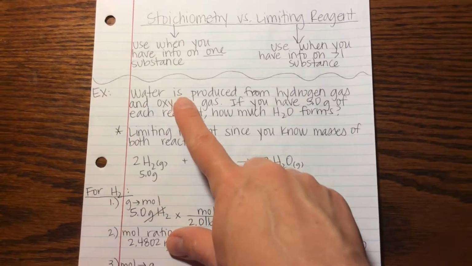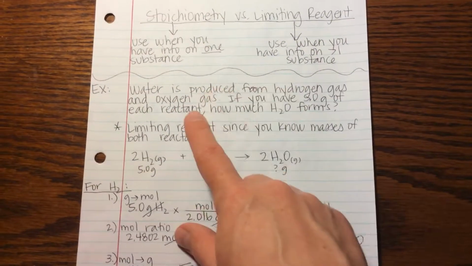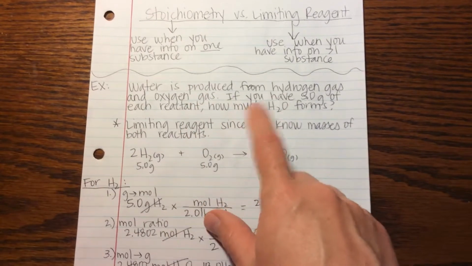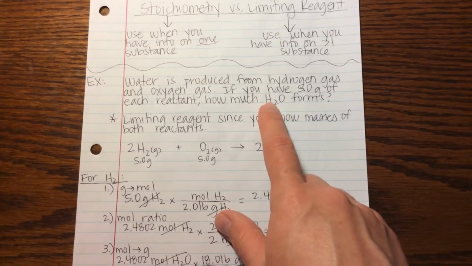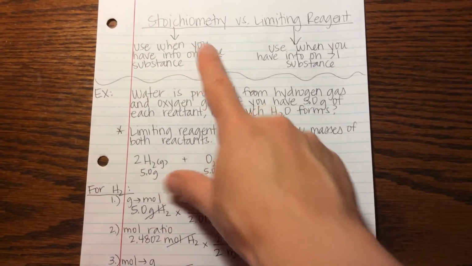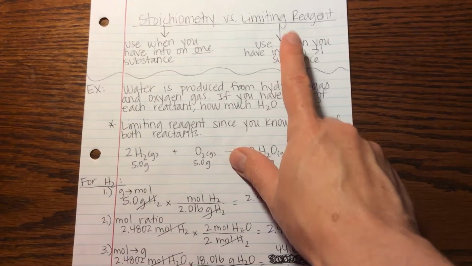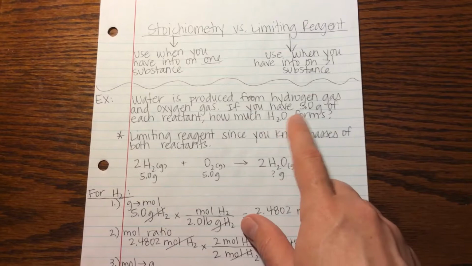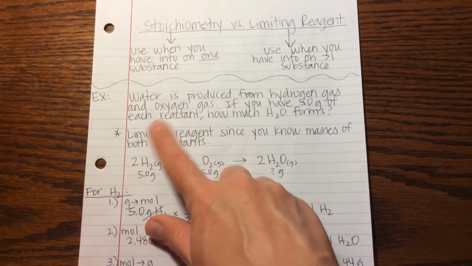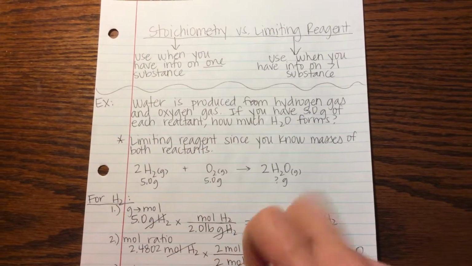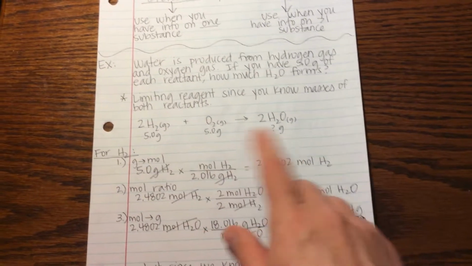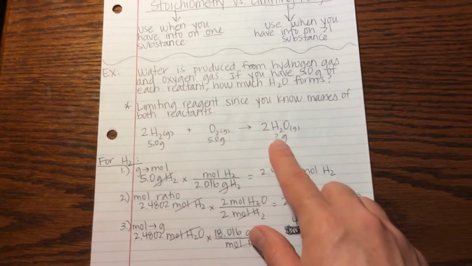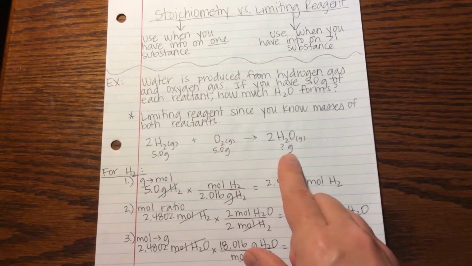Let's pretend I tell you that water is formed from hydrogen gas and oxygen gas, which it is, and you begin with 5 grams of each reactant, and you want to know how much water can you form. Well, is this stoichiometry or is it limiting reagent? It has to be limiting reagent because you know the mass of each reactant. Okay, so you've got to do the stoichiometry calculations twice. You've got to calculate the mass of water formed from 5 grams of hydrogen gas and the mass of water formed from 5 grams of oxygen gas.